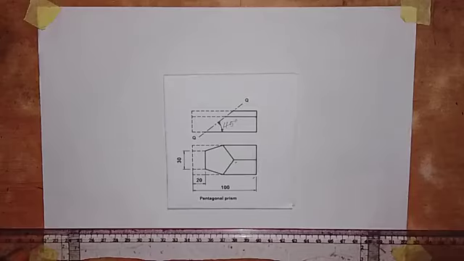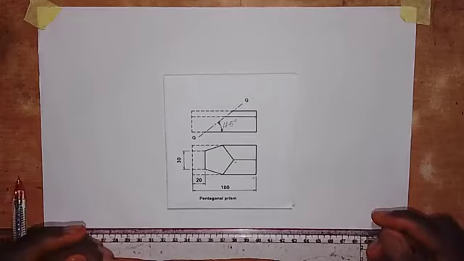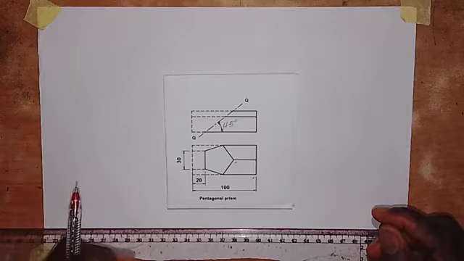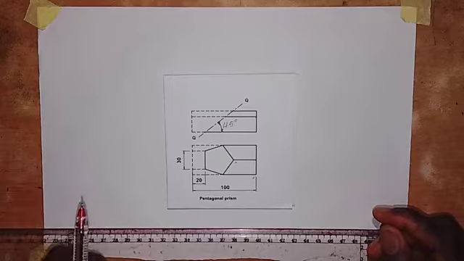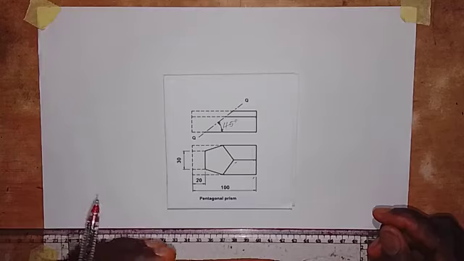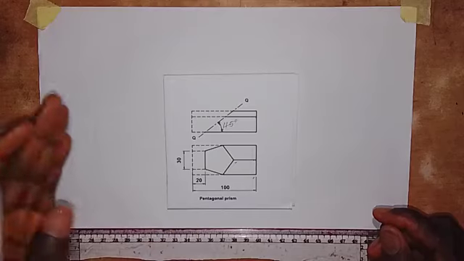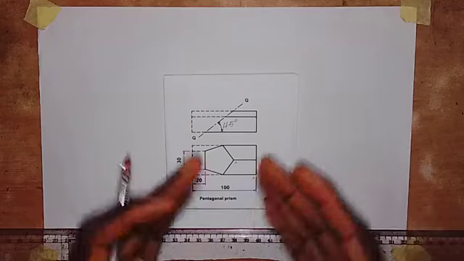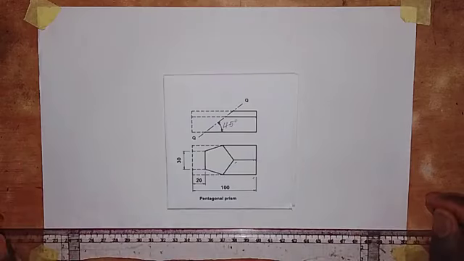Here we are going to be working on the construction of the complete plan, the true shape and the end elevation of a truncated pentagonal prism.